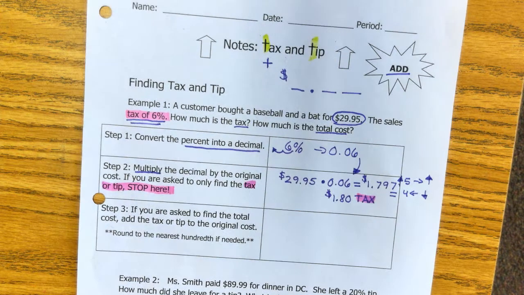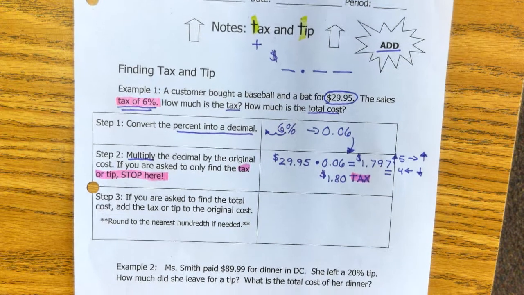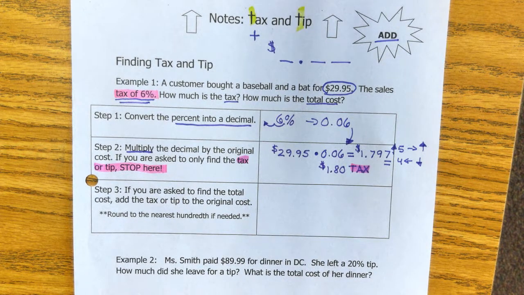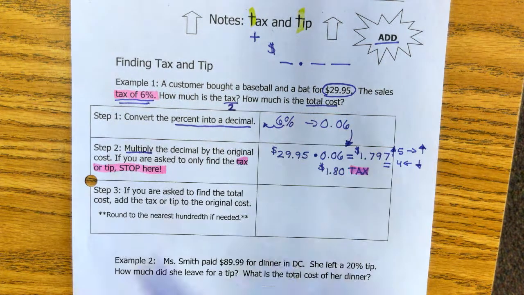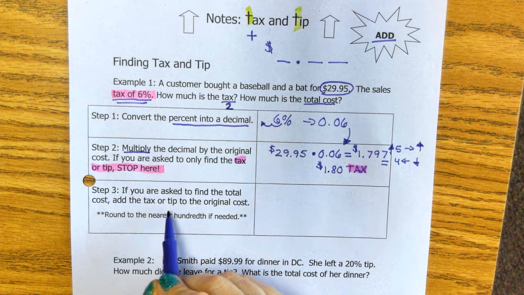So sometimes these questions are only going to ask for tax or tip and not for the total cost. And that's when you only have to do 2 steps. So up here under tax, I'm going to put a number 2. That's going to remind me when I look at these later that that's a 2-stepper. This third question is when I need to go to step 3.